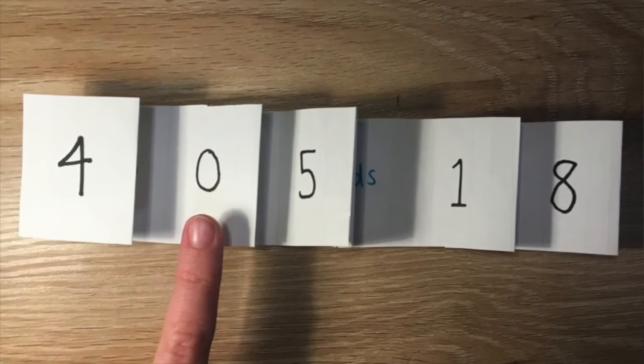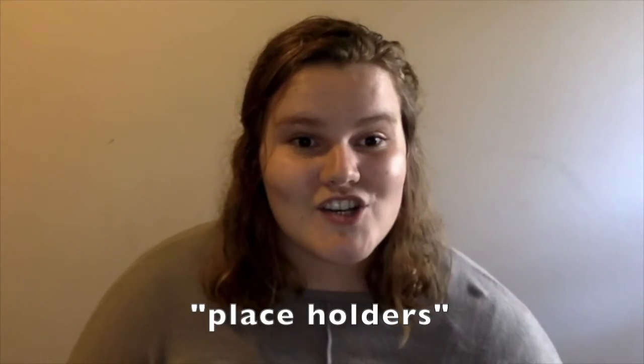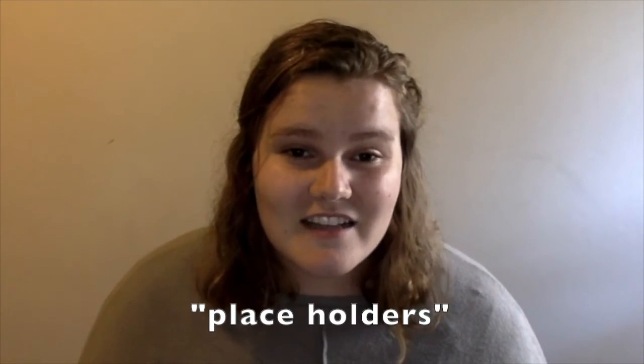Students often have trouble understanding the role of 0 and often ignore it. This misconception leads to an inaccurate understanding of place value. Hartnett suggests thinking of zeros as placeholders to show there are no digits of a particular value. This can be tricky for students, but it's important they understand this concept.